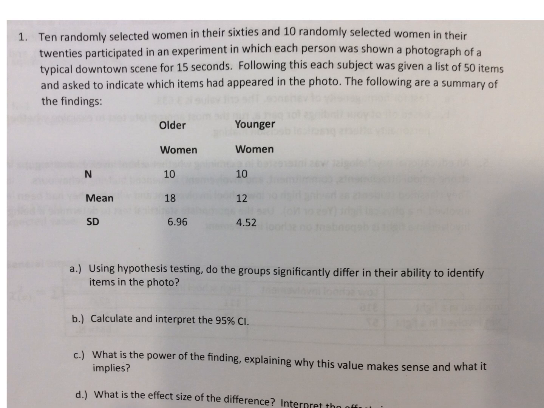You test them, then there's a treatment of some kind. Maybe you give them a pill that's going to make them more intelligent or something, and then you test them again. So it's the same group that you're testing, but something has taken place in between, so you want to see if that made a difference with the same group.